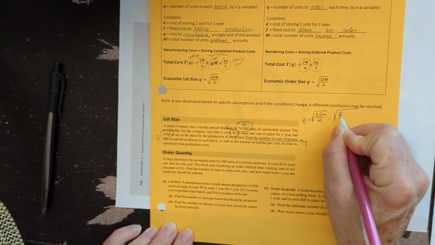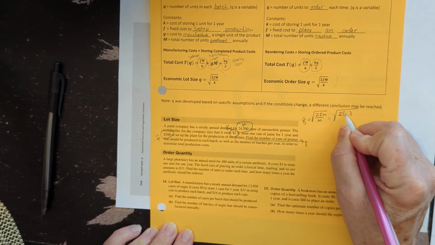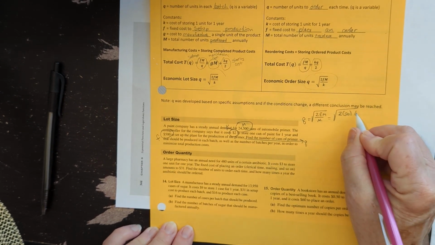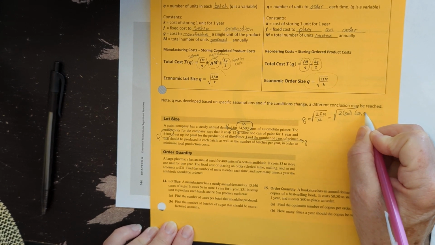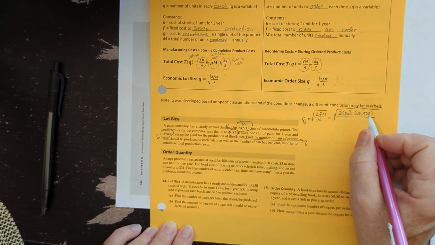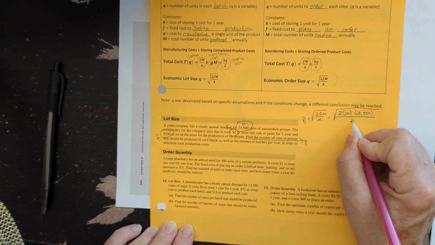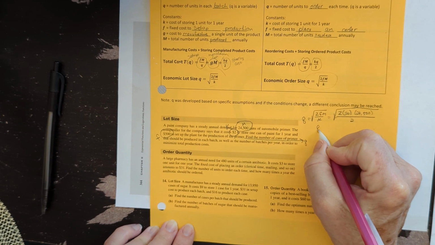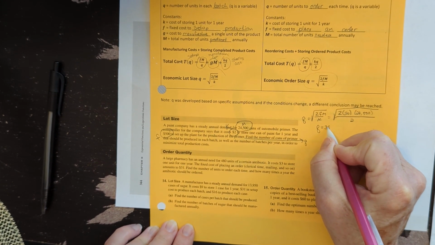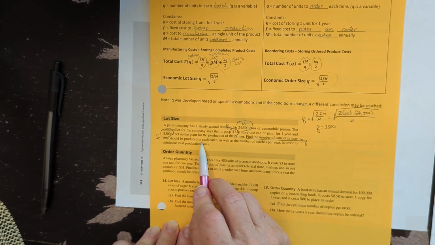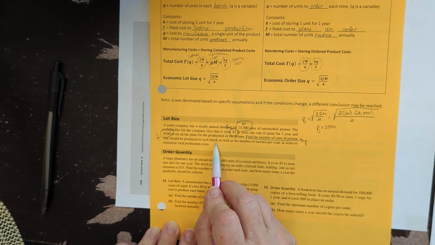This is the square root of 2 times 500 times M, 24,500, divided by K, which is 2. You can put this in your calculator and you will find that 3,500 is the number of cans of primer that should be produced in each batch. That's how many they should make each time they produce a batch.